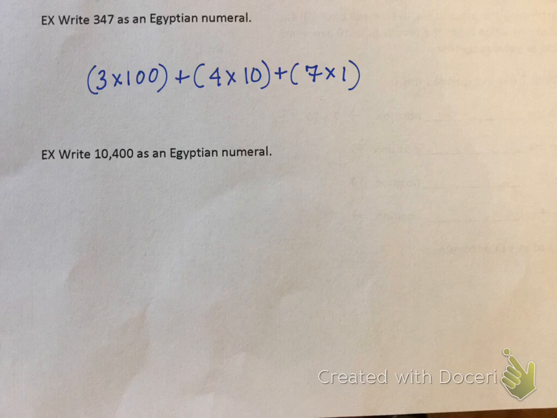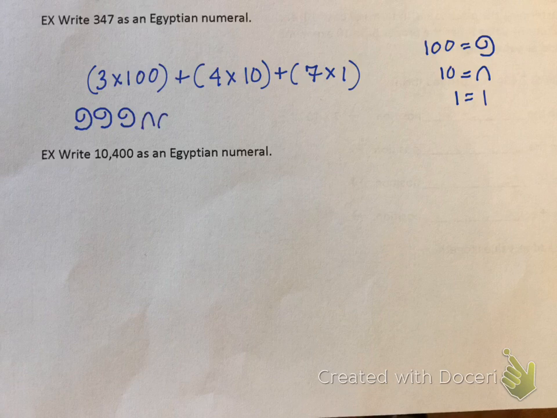Okay, so I need something that represents 100, and we know that 100 is the scroll. I also need something that represents 10, and 10 is the heel bone. And I also need something that represents 1, and 1 is the staff. So now I just have to put the pieces together. So I need 3 scrolls. I need 4 heel bones, because it's 4 times 10. And I need 7 staffs. And this is my answer.